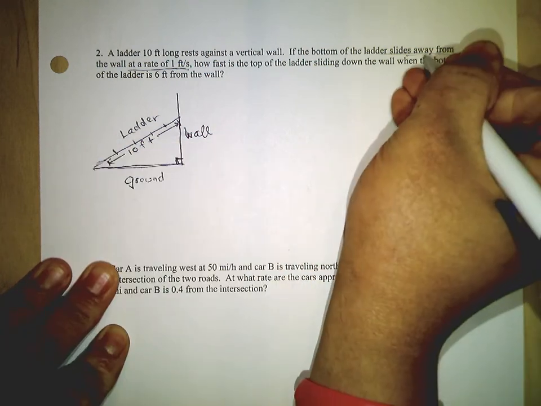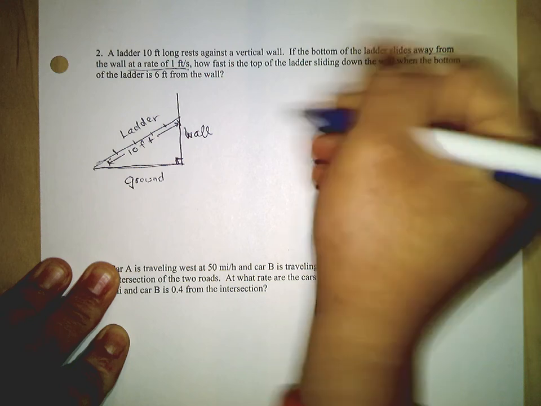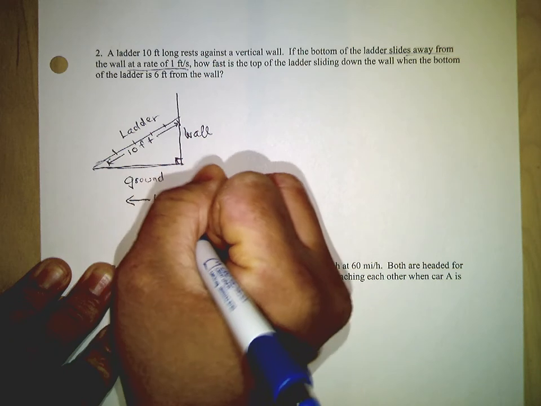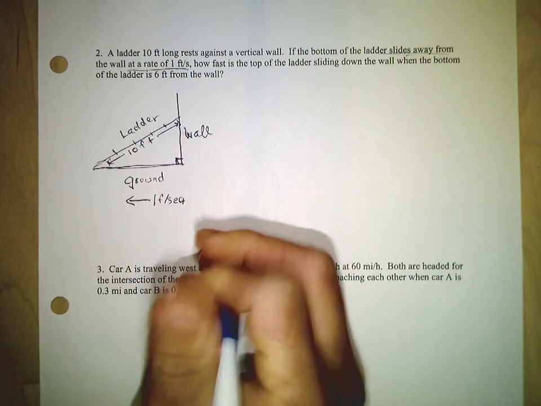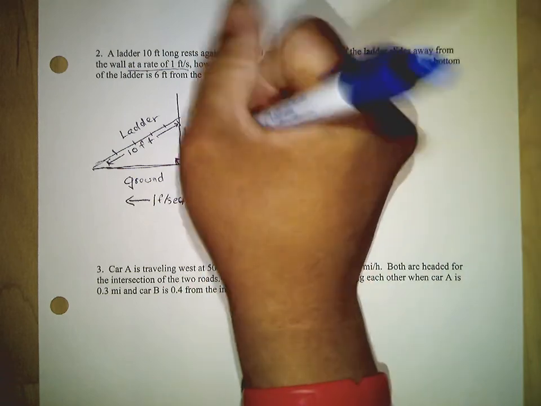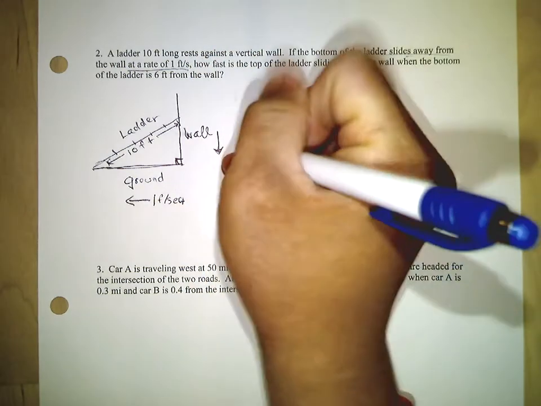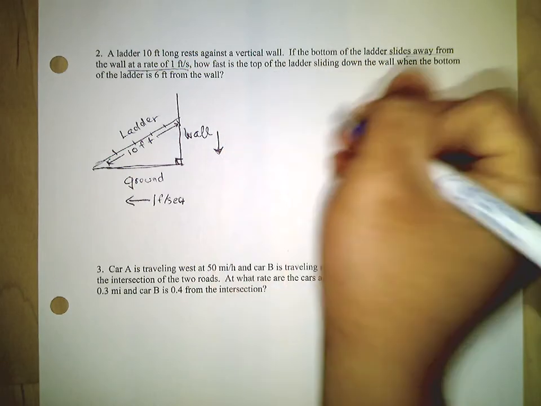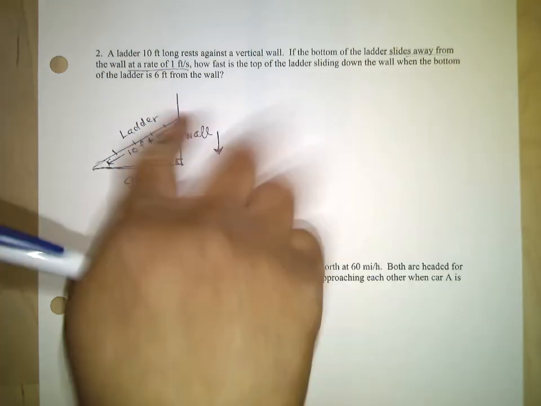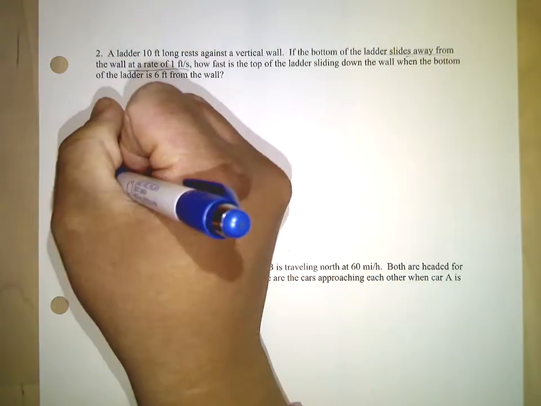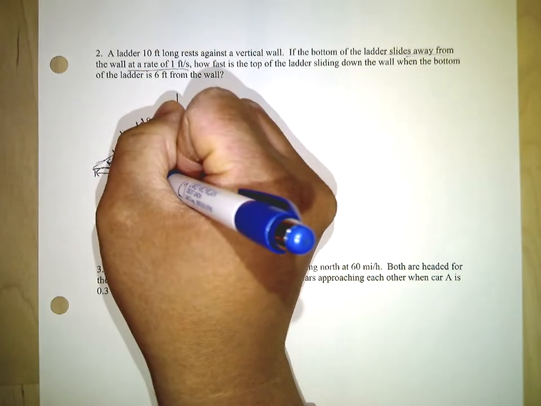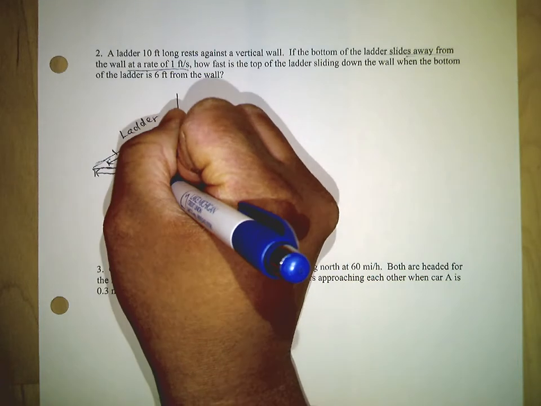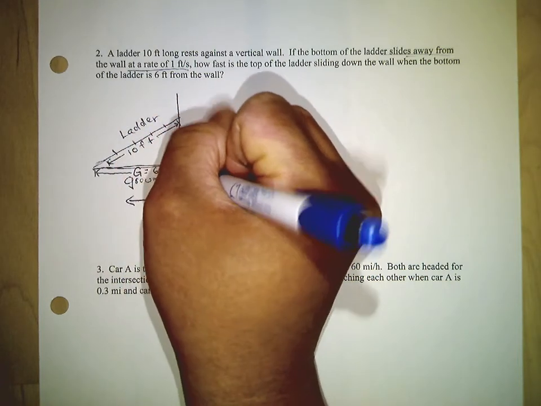All right, so the bottom of the ladder is sliding away from the wall, so it's going this way at 1 foot per second. How fast is the ladder going down the wall, this way, down the wall, when the ladder is 6 feet from the wall. So we want to know when this distance down here on the ground, and I'll just call that G, is equal to 6 feet from the wall.